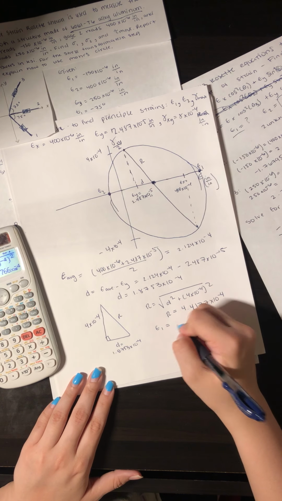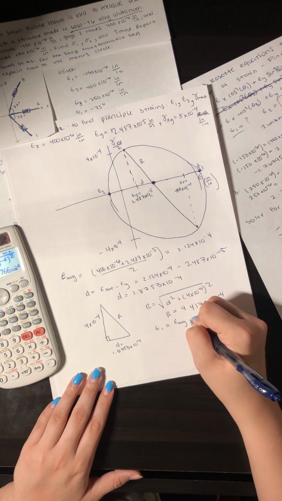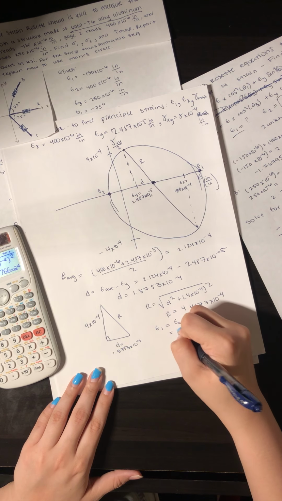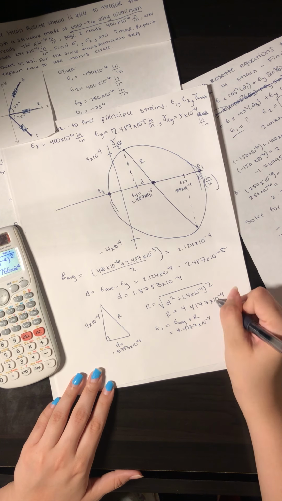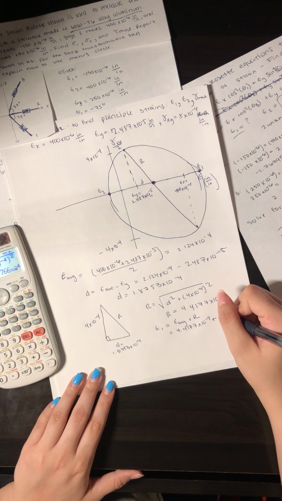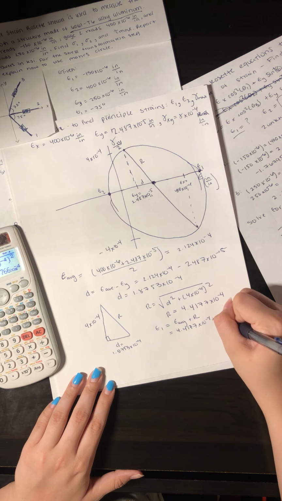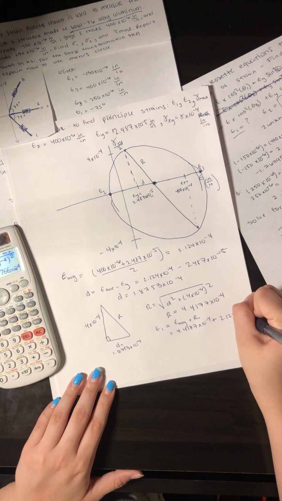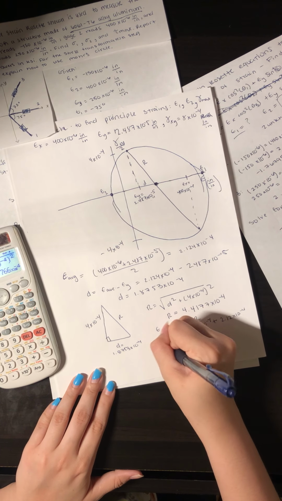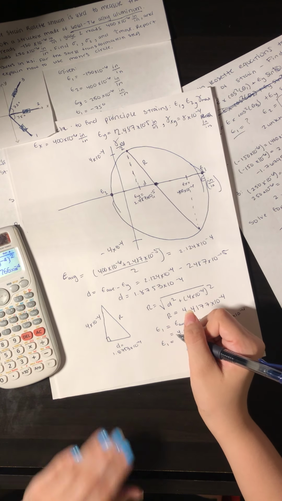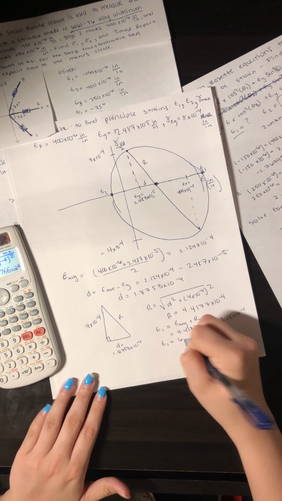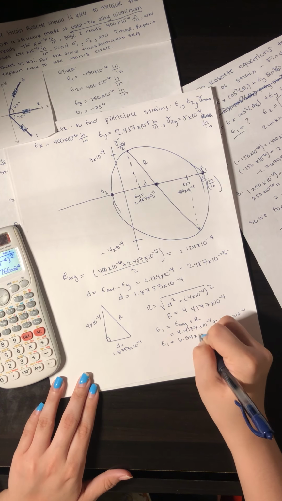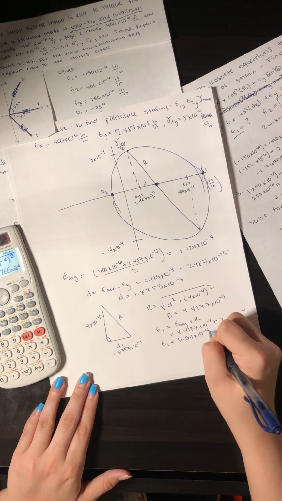So this is going to be E average plus r, which is equal to 4.4177 times 10 to the negative 4 plus the average, 2.12 times 10 to the negative 4. So epsilon 1 is equal to 6.54 times 10 to the negative 4.